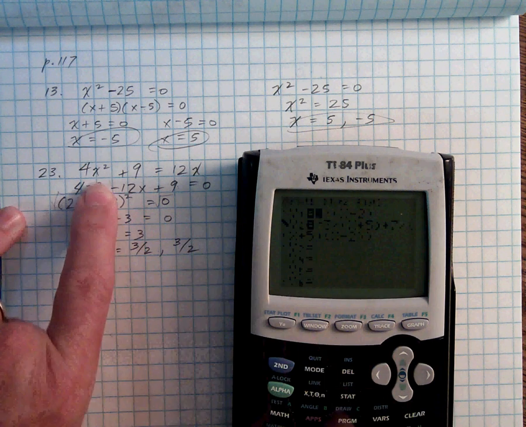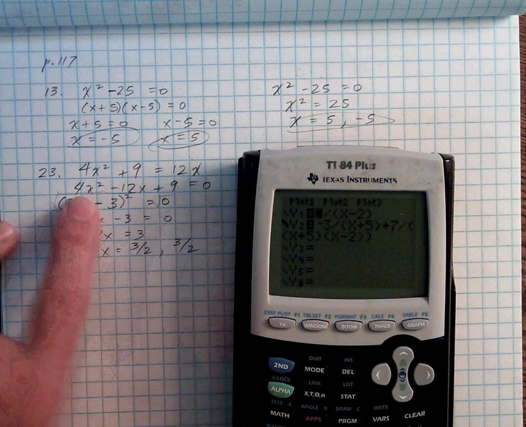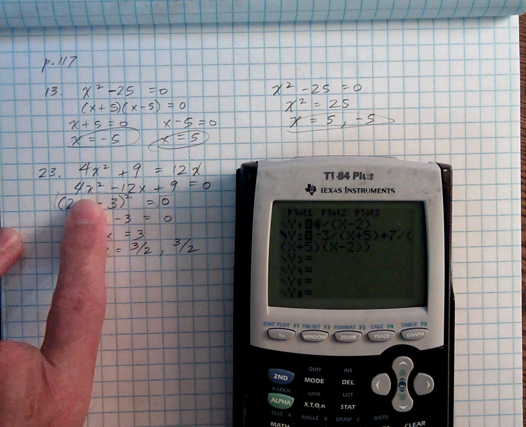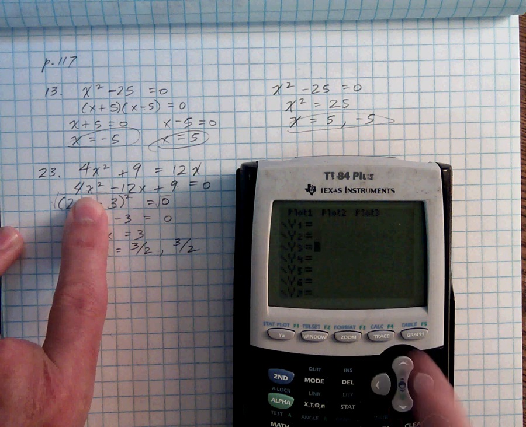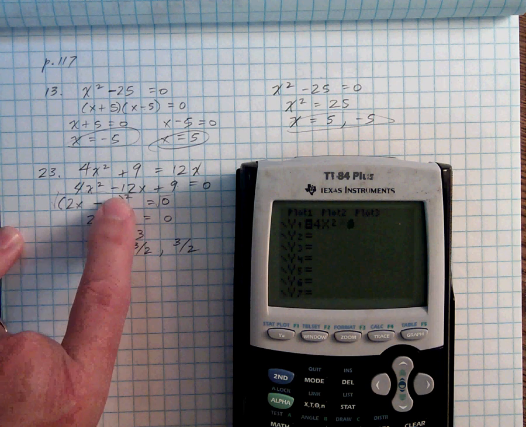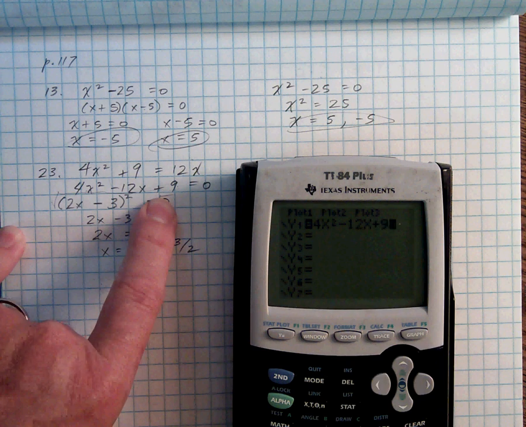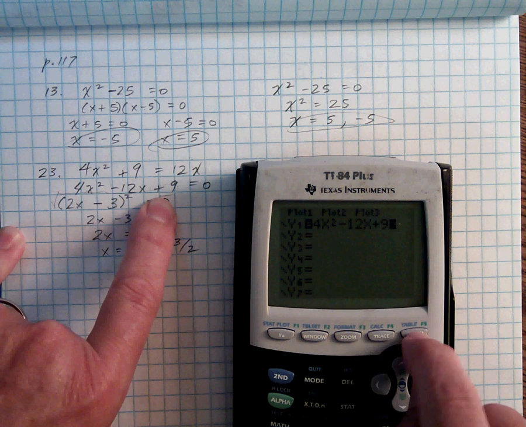So I'm going to put this in the calculator like this. Let me clear all this out. So 4x squared minus 12x plus 9. Alright, graph.